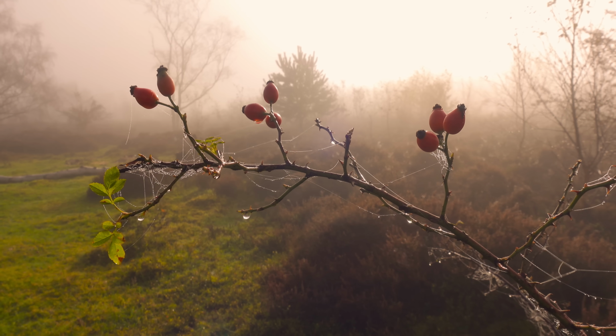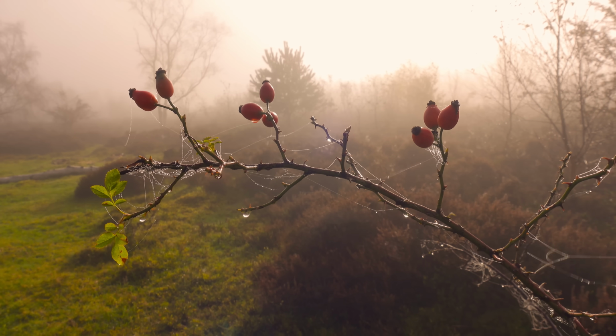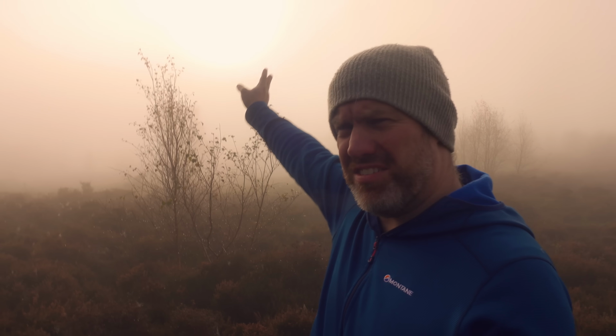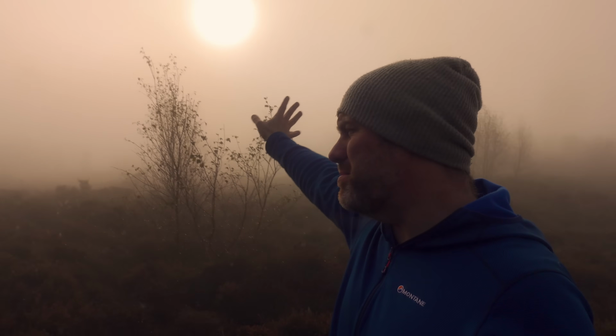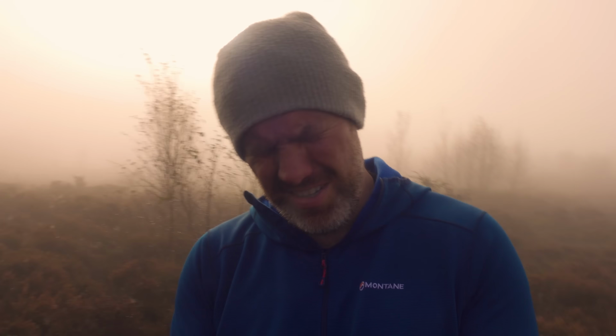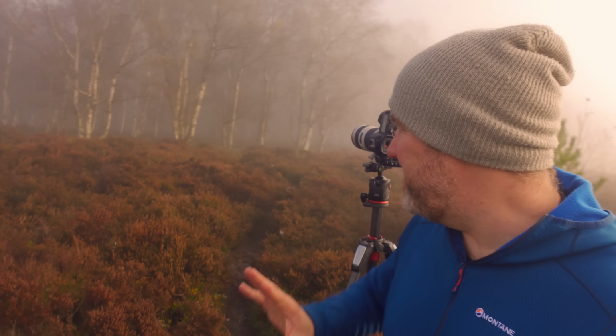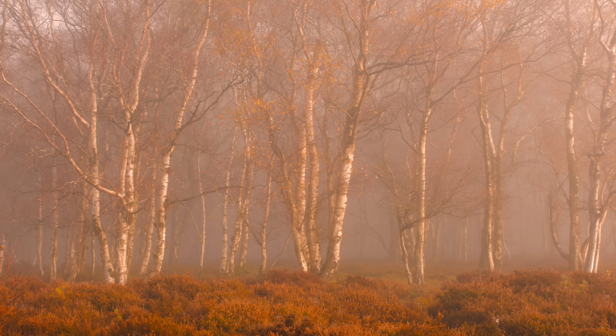I was completely wrong earlier. I thought this mist and fog was going to lift, but in fact I think it's got thicker, and the sun is actually reasonably high in the sky now, but the conditions are still absolutely stunning. And I'm photographing a set of trees that I have seen so many times and never had the right conditions for, but today is that day, and these are the trees just here.